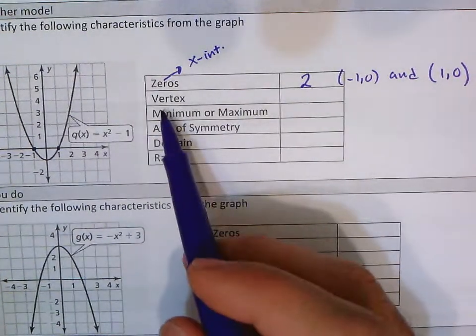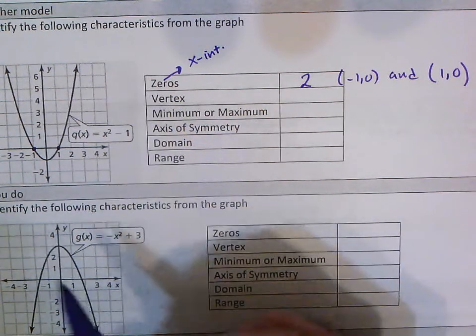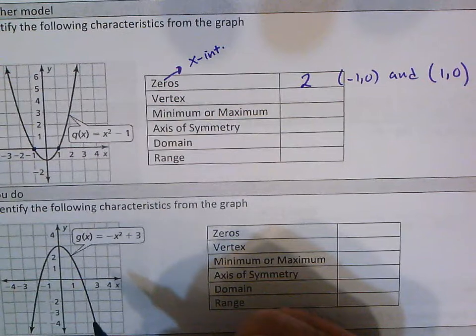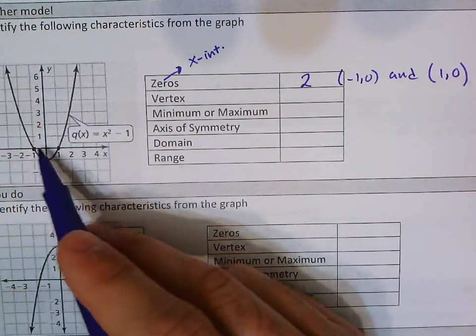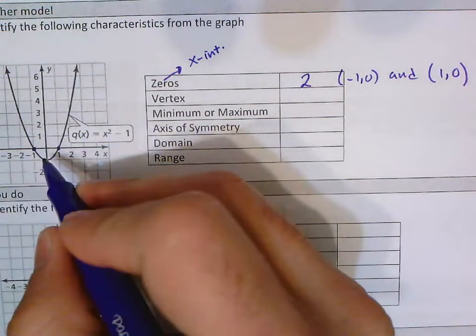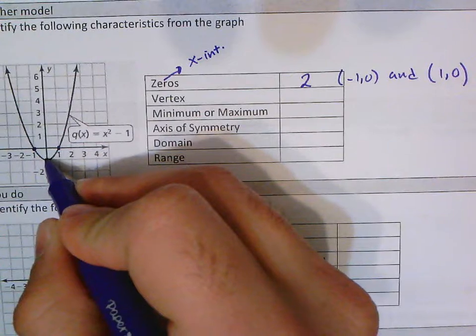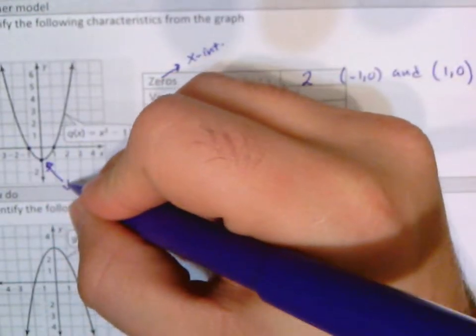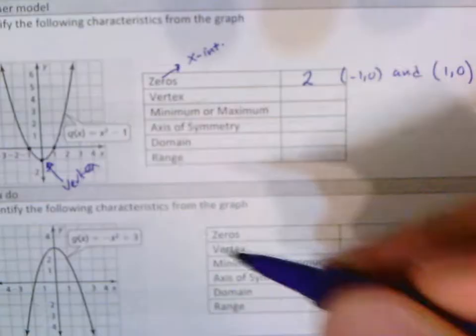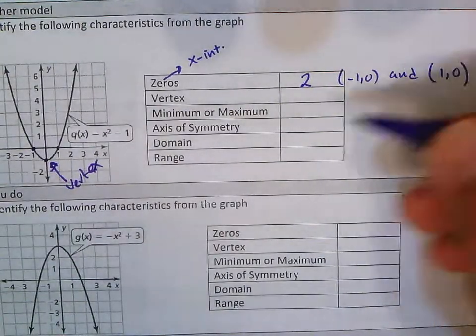Then we have the vertex. The vertex is the highest or lowest point on the graph. If we look at this parabola, we can see clearly that the lowest point on the graph will be this point here. This will be my vertex. My vertex is 0 comma -1.